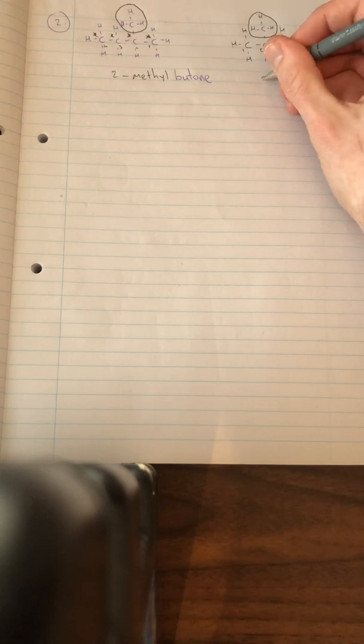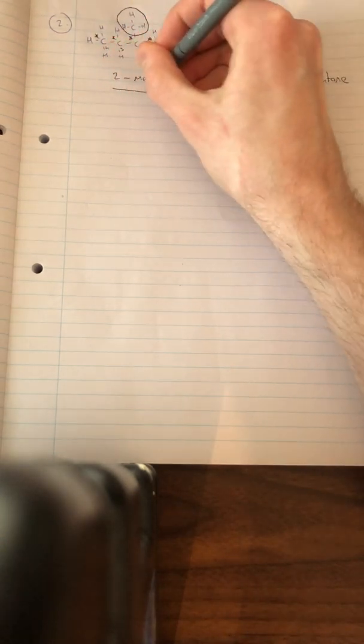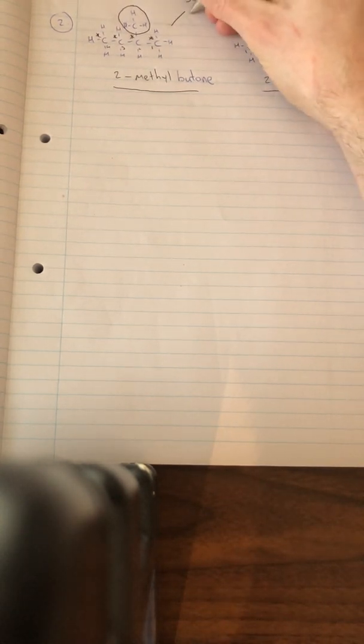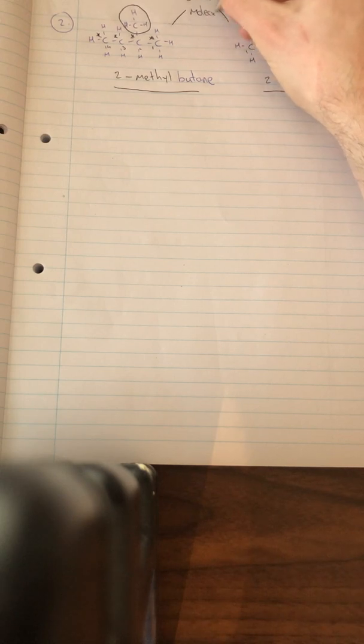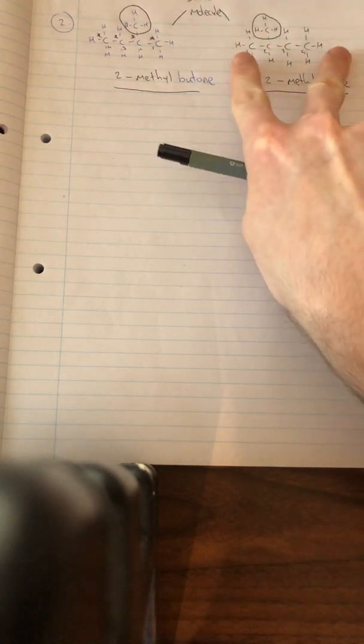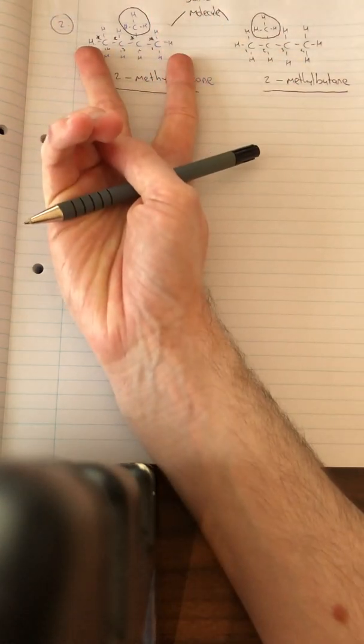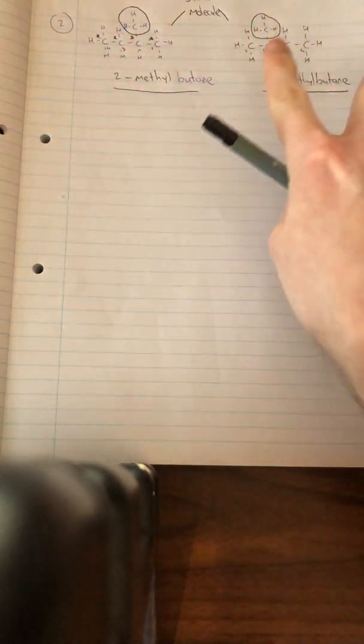And then what carbon is that attached to? It's attached to 2. And what you'll notice is that these molecules are the same. It's the same molecule. All we've done is taken that and flipped it over. So just be careful with that, and when we start doing something called isomers, that's very important. Okay, right.